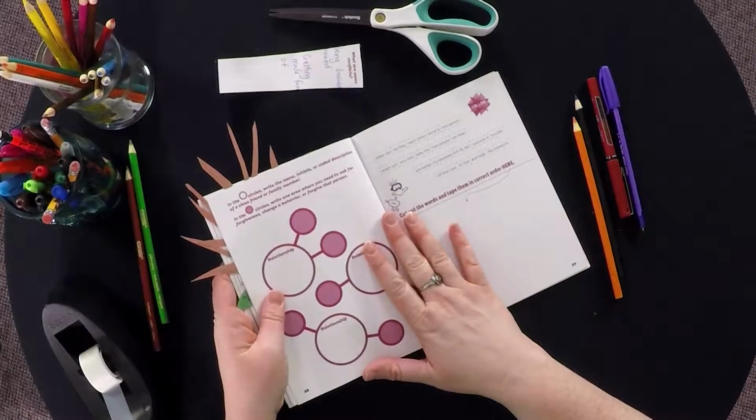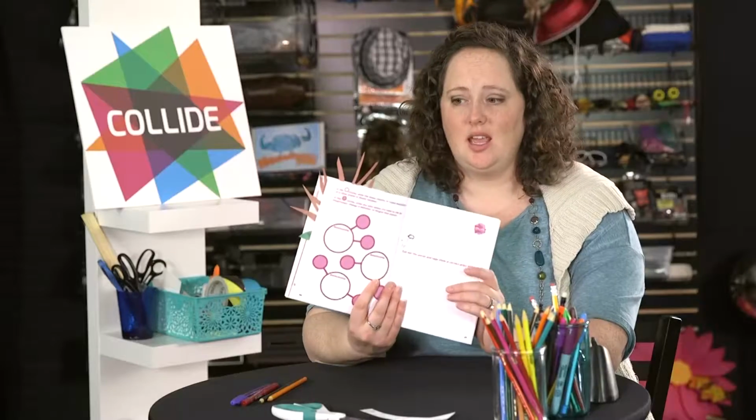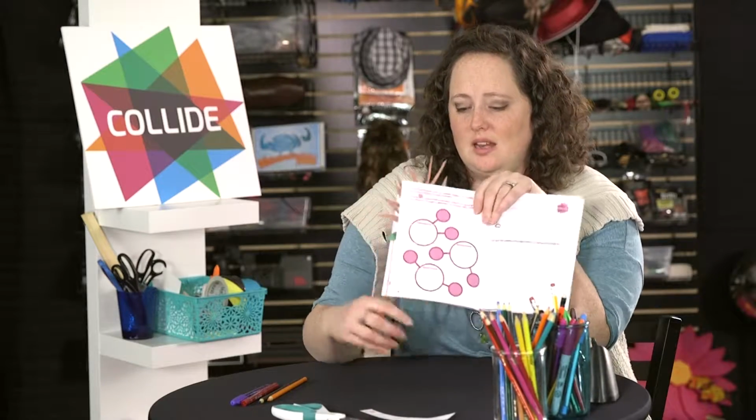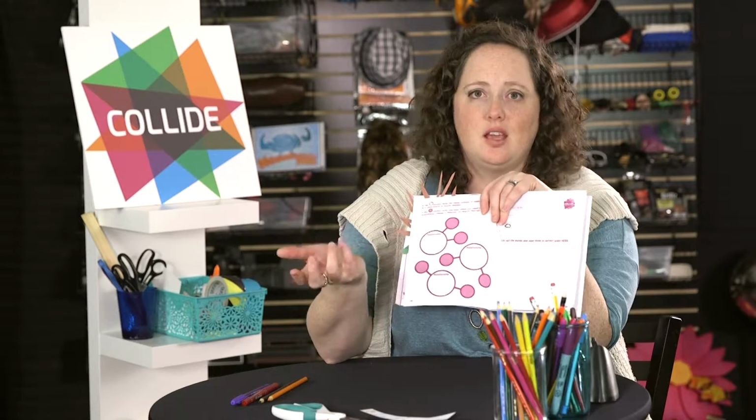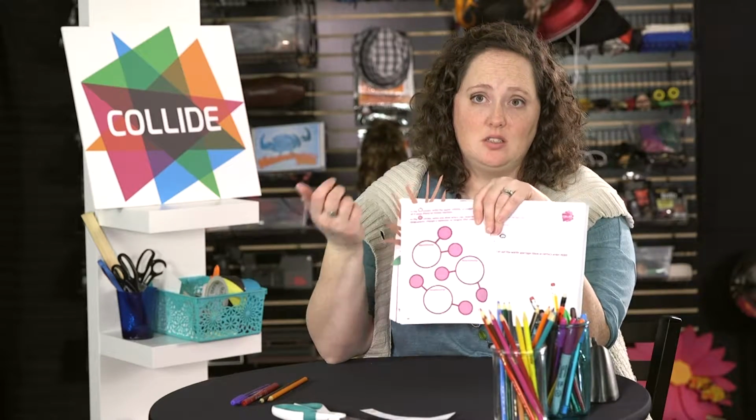The final activity in the Crashbook for this lesson is on page 38. On this page, they're going to write names or initials in these three big circles. They can also use a coded name if they need to.